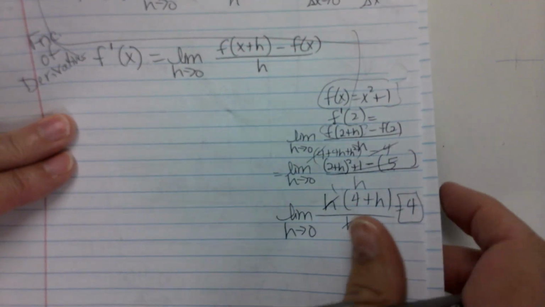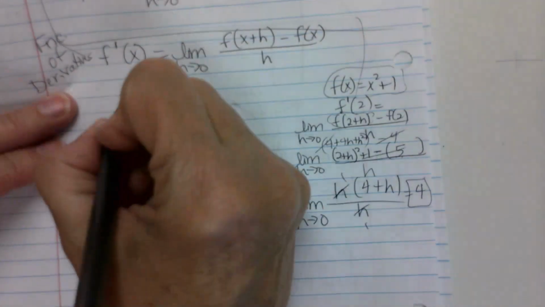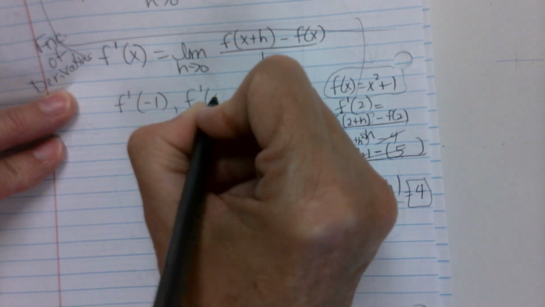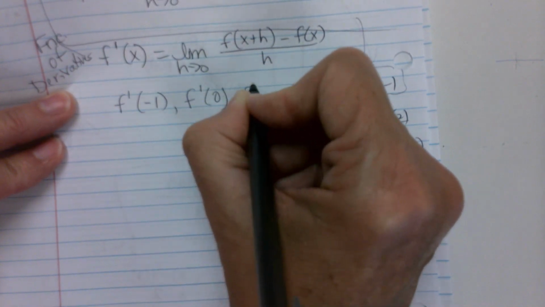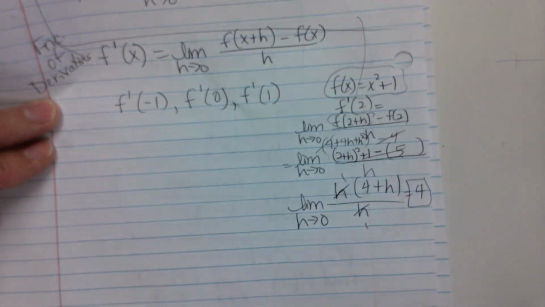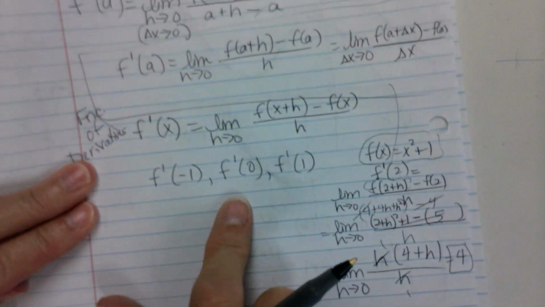But again, what if I said I didn't want just f prime of 2? I wanted f prime of negative 1, f prime of 0, f prime of positive 1. Well, I don't want to do this 3 more times, do you? No. So this is where we do the formula.